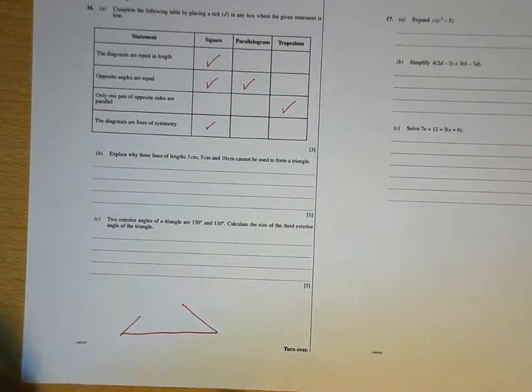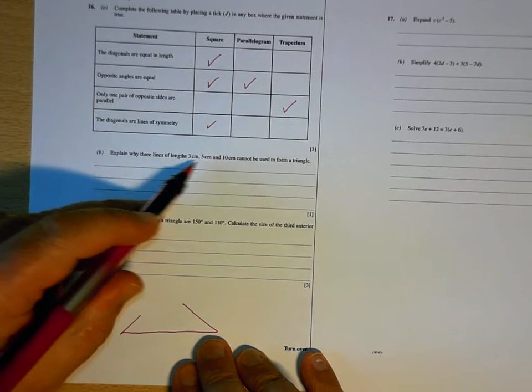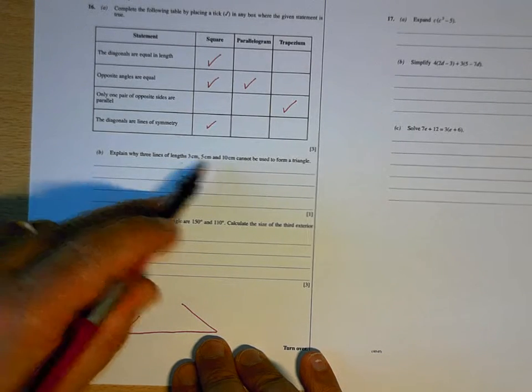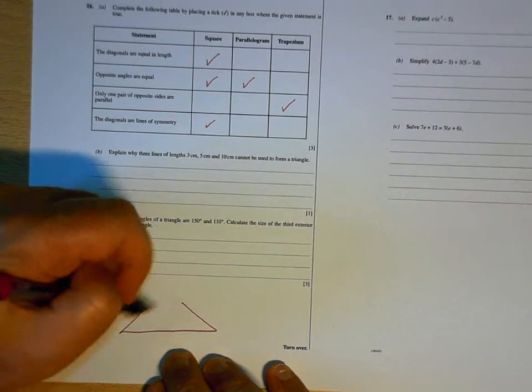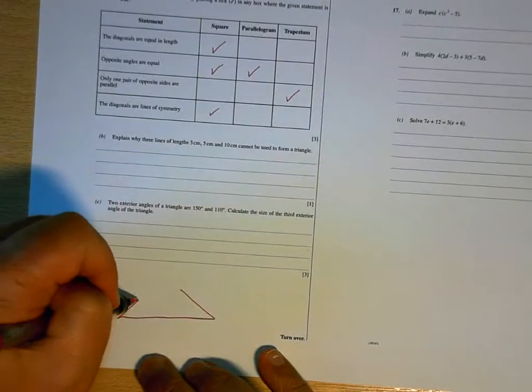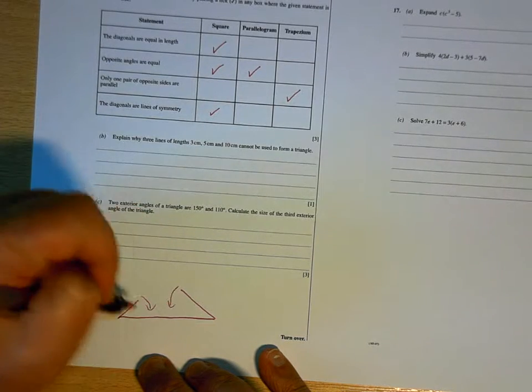So in order for a triangle to be formed, the 2 shorter sides must add up to be greater than the length of the longer side. Otherwise you've got this gap and they will just drop down and lie flat.